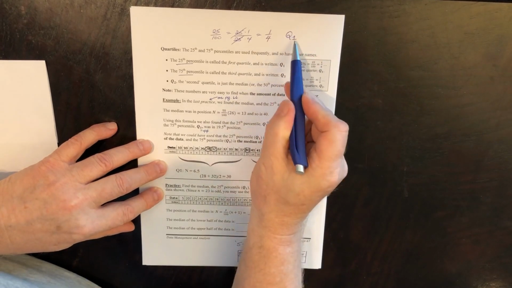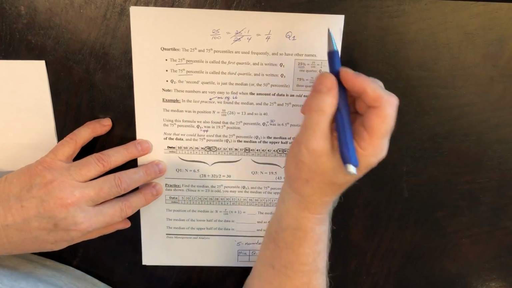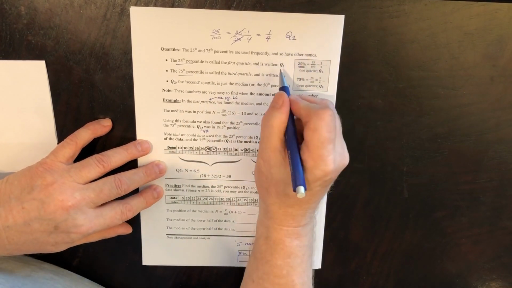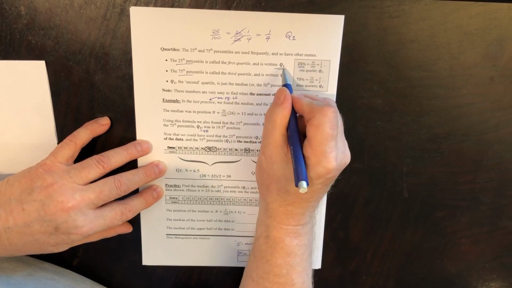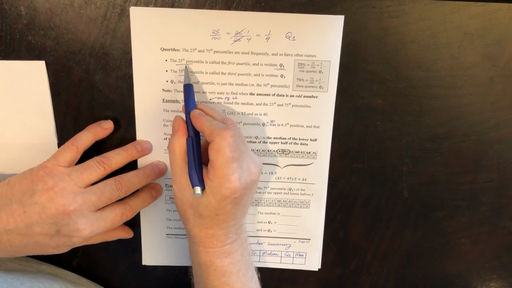Q1. Q1 is the notation we use for the 25th percentile. It reminds us of 1, and Q stands for quarter. The first quartile is written as Q1. The first quartile is the 25th percentile.